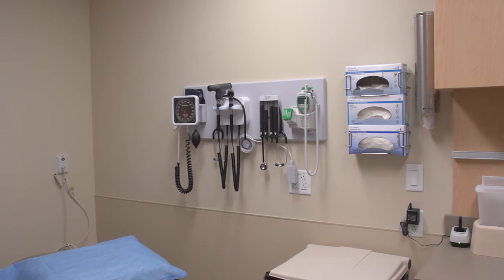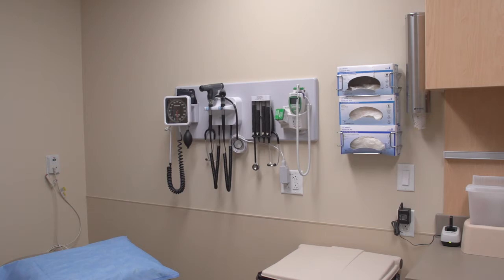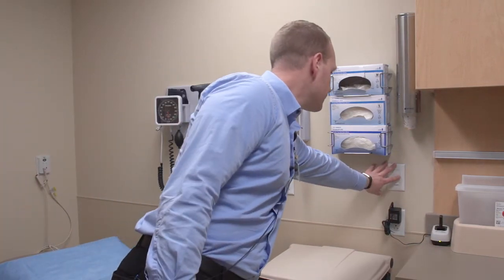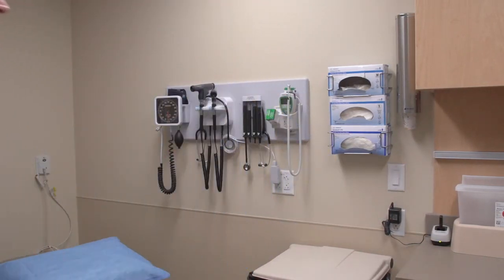We also in these rooms have a dual 3-way switch for lighting control, and the lighting can be dimmed off of the 3-way switch depending on the need for the patient or for the provider.